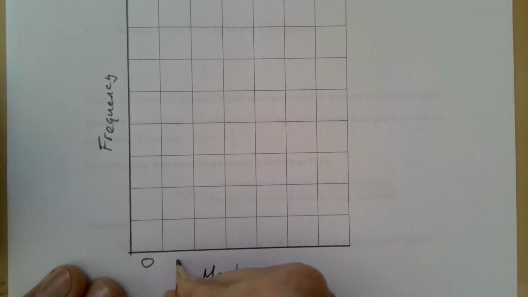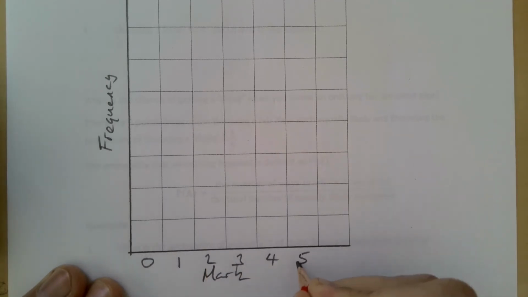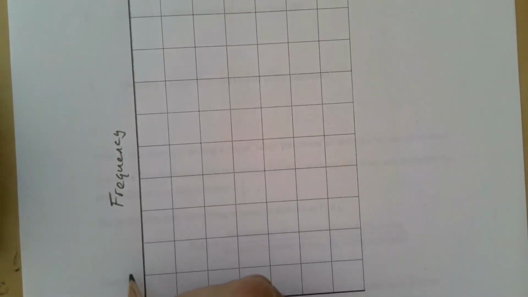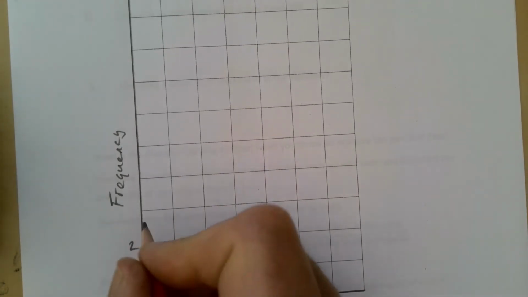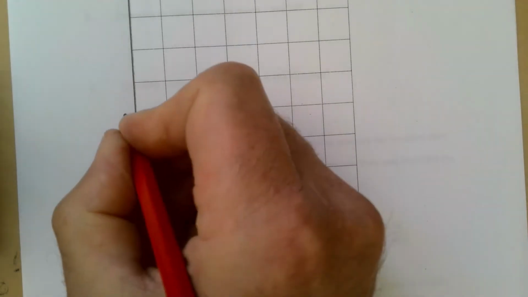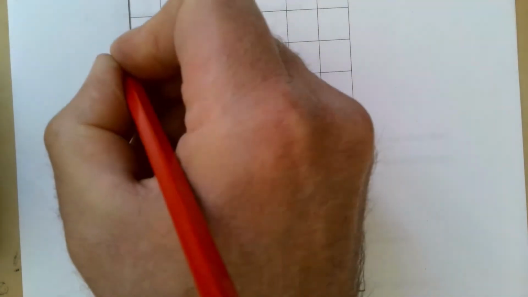So they get 0, 1, 2, 3, 4, or 5. If there were twice as many here, I would make each bar kind of twice as wide, but that's okay. Frequency then going up the side is 1, 2, 3, 4, 5, 6, 7, and 8.